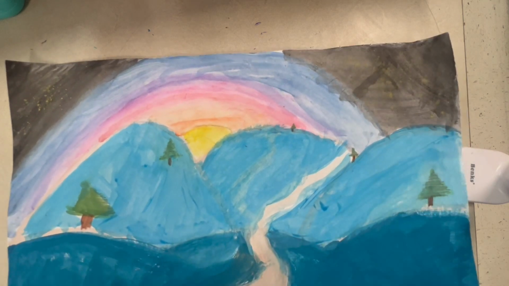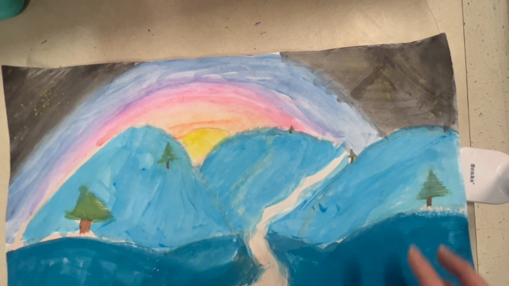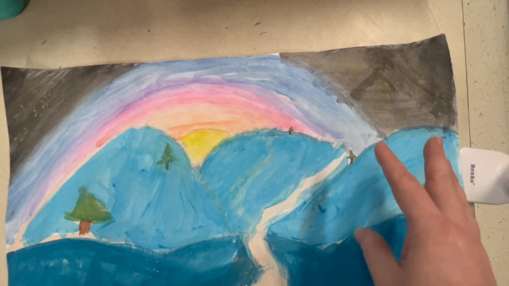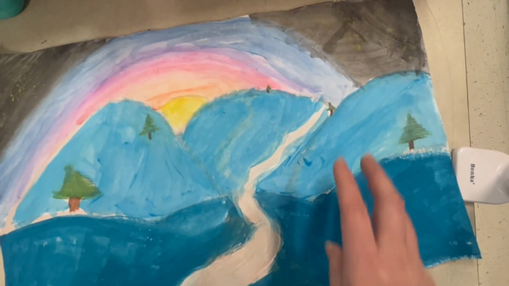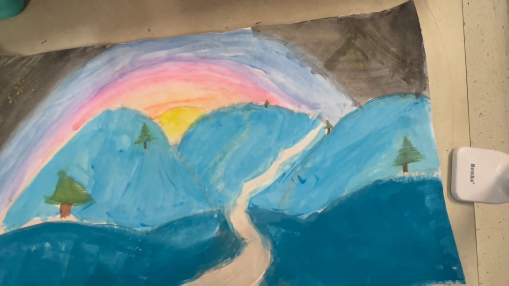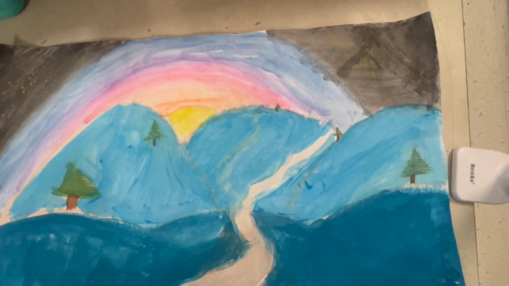I would advise this friend to maybe add some bigger trees closer to the foreground. And I'd have to ask this person what they're doing silhouette wise. Are they going to do a silhouette of a tree or the human form?